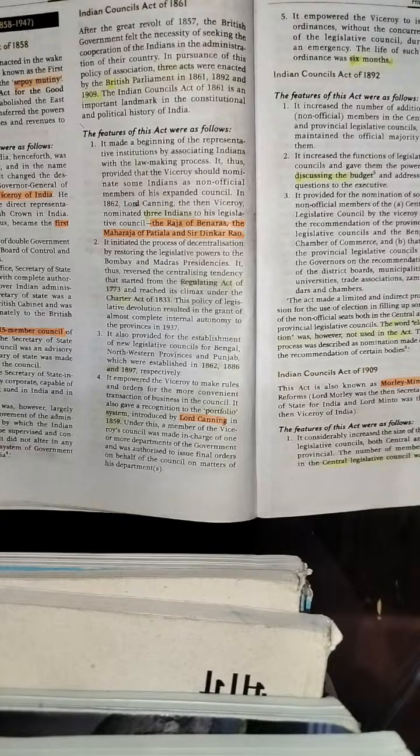It thus reversed the centralising tendency that started from the Regulating Act of 1773 and reached its culmination in the grant of almost complete internal authority to the provinces in 1937. It also provided for the establishment of new legislative councils.